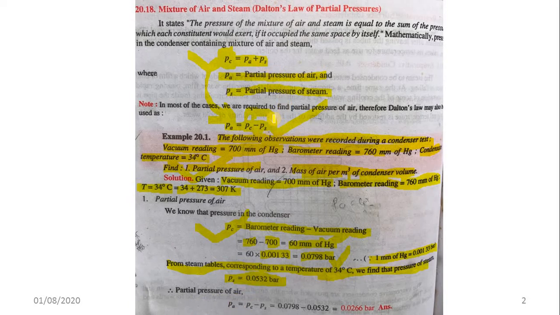Now once we get that PS from the steam table, we put all values in the standard formula of PA. So what is the standard formula of PA? PA is equal to PC minus PS. Here the value of PS from the steam table is in bar. That's why we convert the PC unit from mm of Hg into bar. So after putting all values, both quantities are in bar, and after subtracting, you get the answer in bar. So this is PA, it is around 0.0266 bar. So here we get the first parameter.